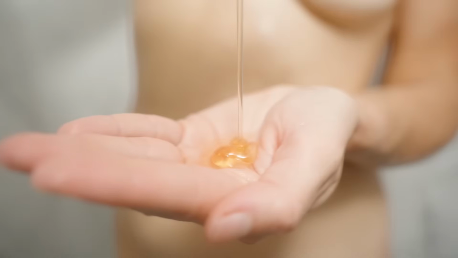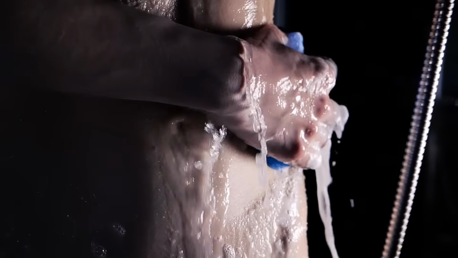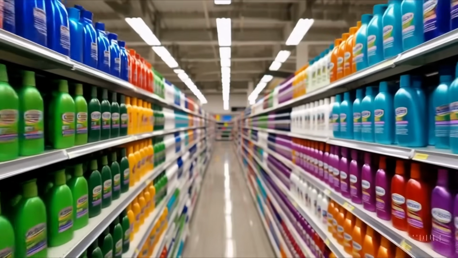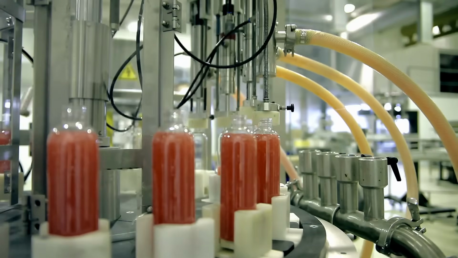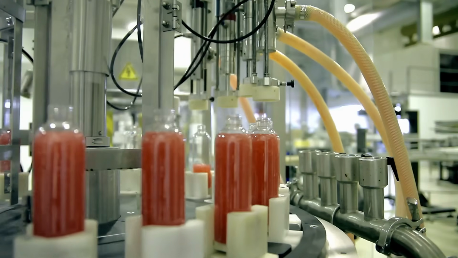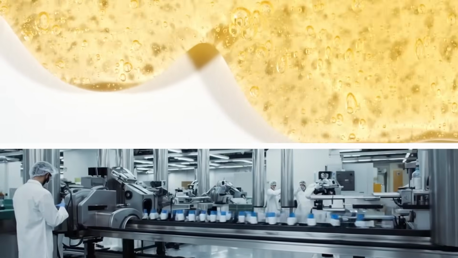Liquid soap, shower gels, and other personal care products are not only daily necessities, but also the result of a complex technological process. In order to ensure the consistent quality of such products, it is important to precisely control each stage: dosing, mixing, and emulsification. This is particularly relevant to liquid soap production.